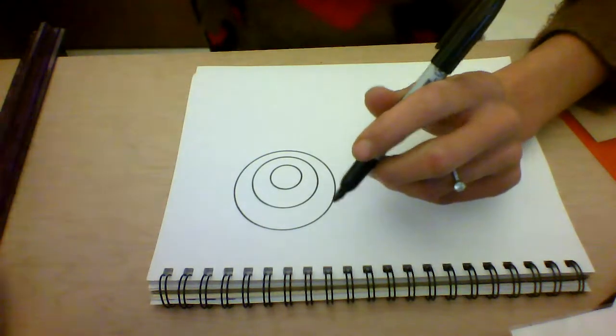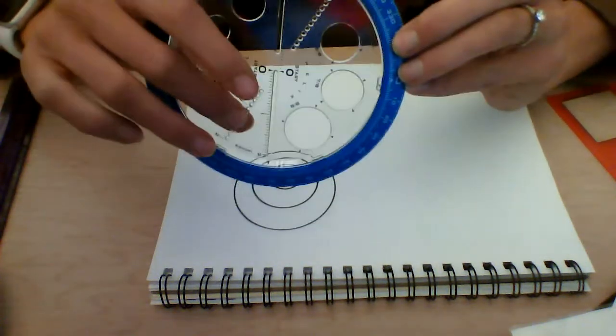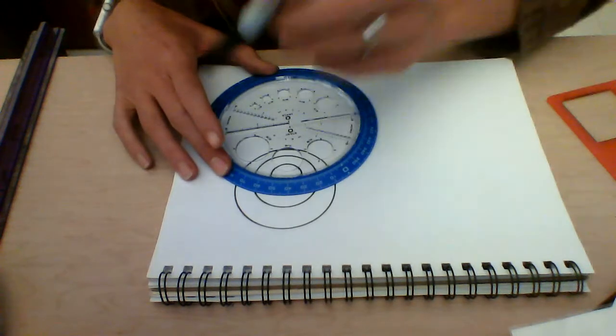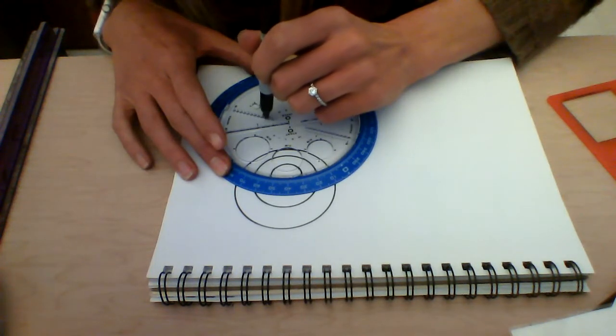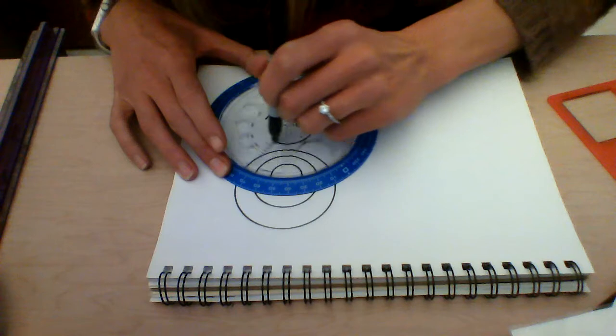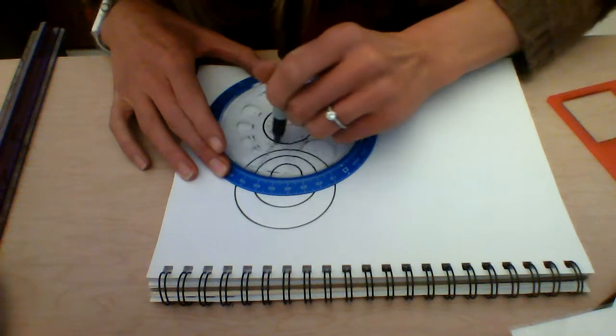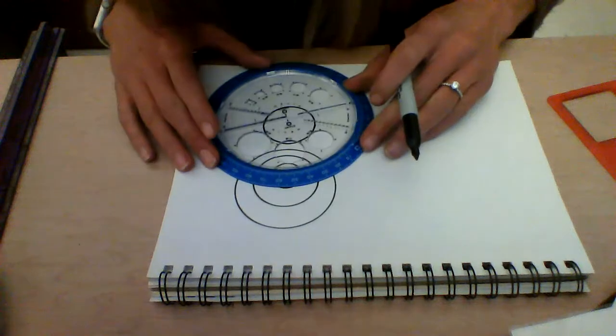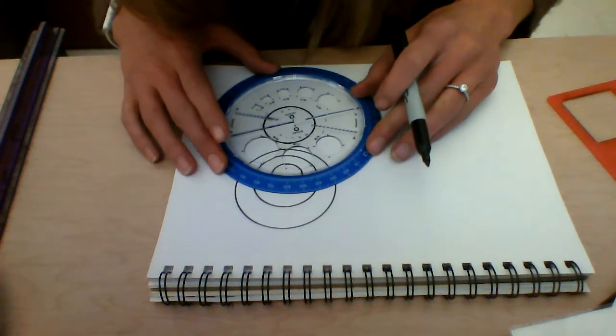This tool is super awesome for doing circles with, because all you have to do is hold it down and then put your marker in one of the holes and just trace around. I could make tons and tons of circles like this.